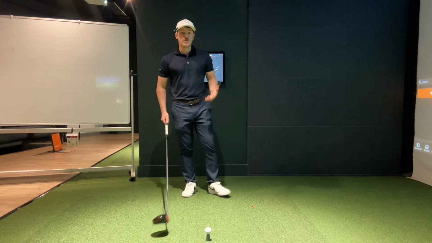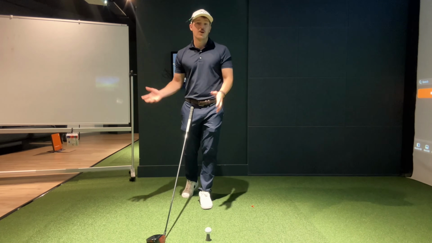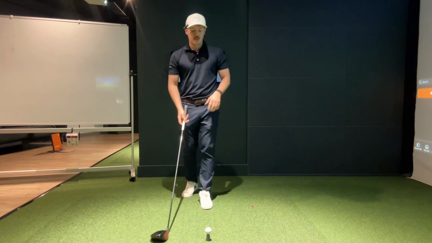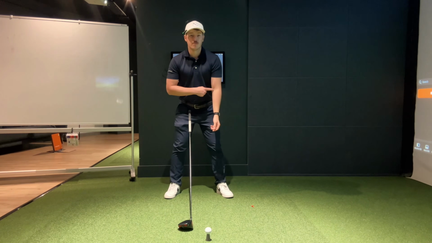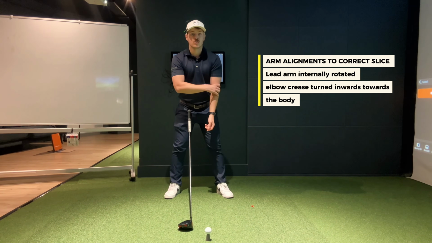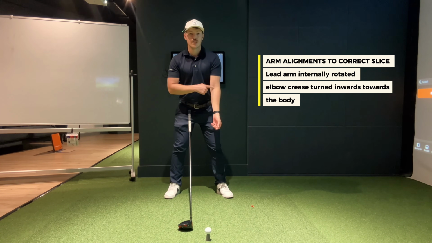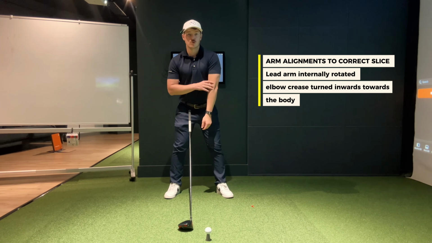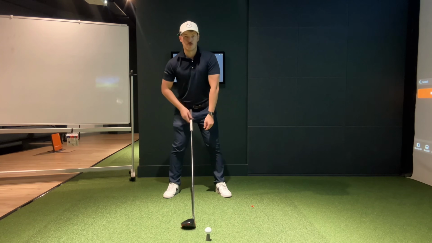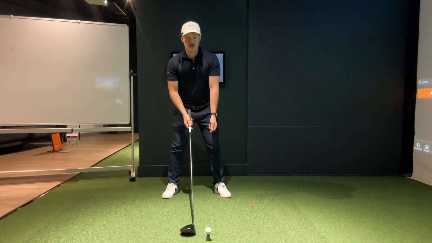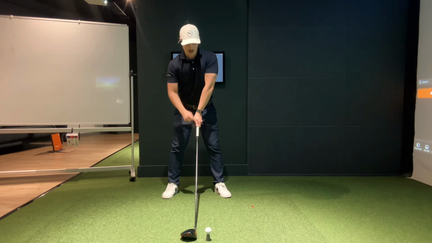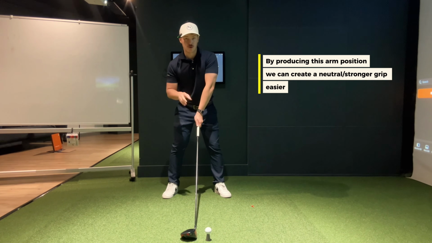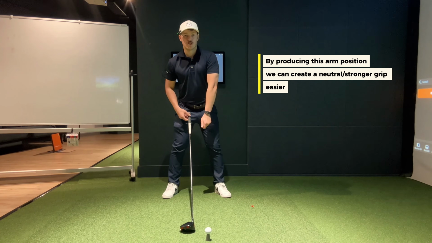So then, how should we position the arms if we want to start eliminating that slice issue? Well, for most slicers, I would recommend that with your lead arm, you start to have this internally rotated more. In other words, get your elbow crease pointing more towards the midline of your body. By doing that, you'll notice that the whole arm then starts to turn inwards, and I can actually pretty much create a neutral / stronger grip anyway, just from the positioning of the lead arm.